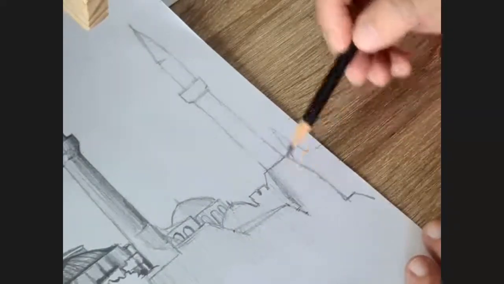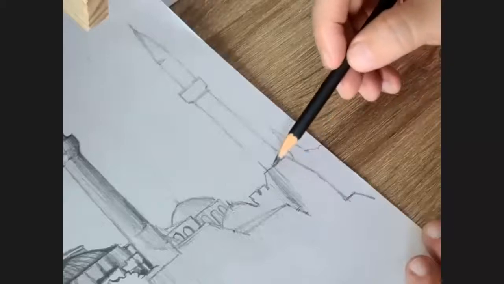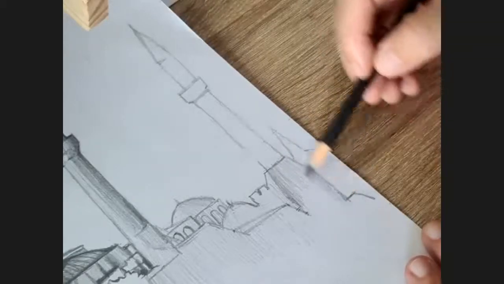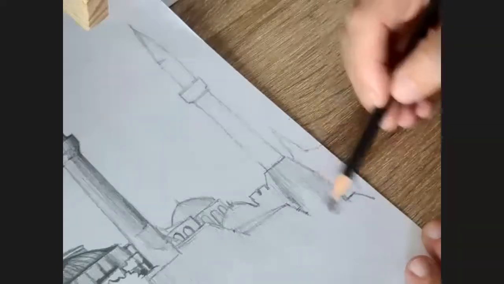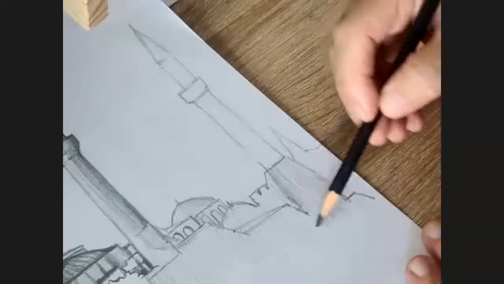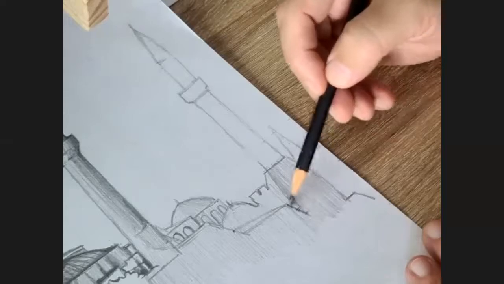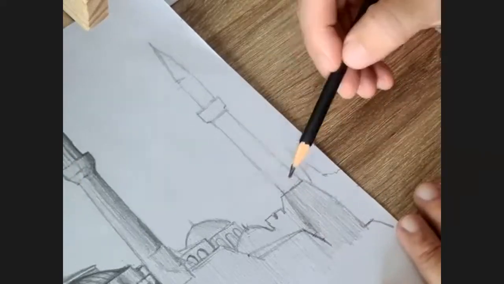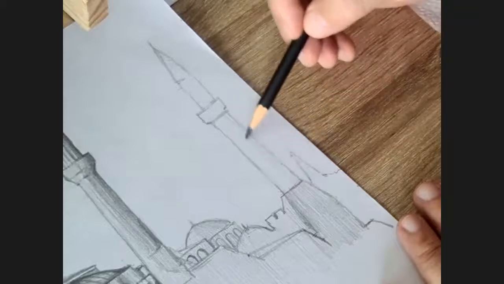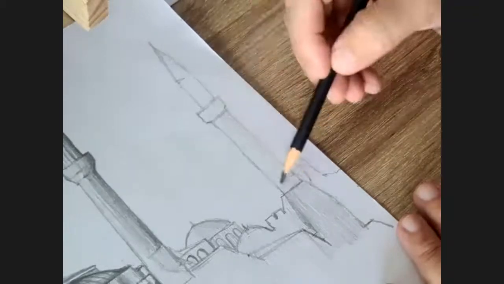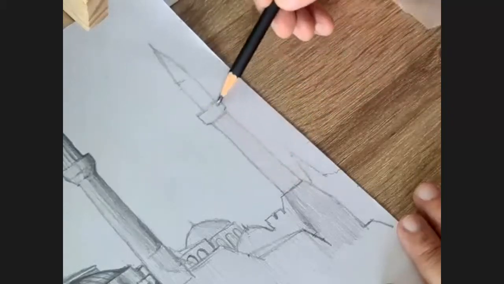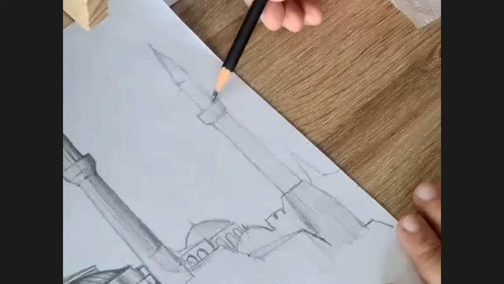And then for this minaret, I do a very simple one, just a very light gray shadow. We're not going to concentrate that much on this, but we try to create some shading to solidify this minaret here.